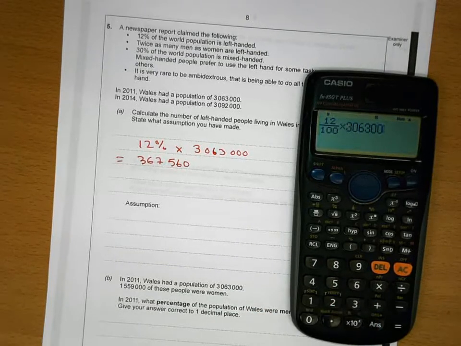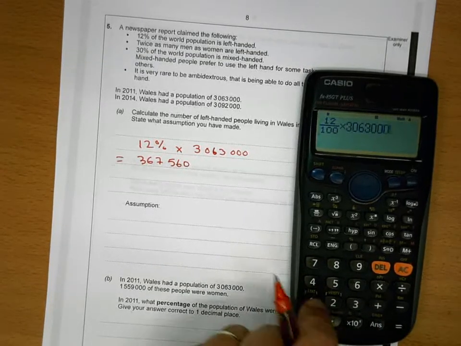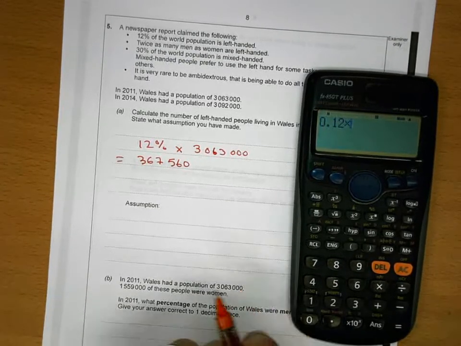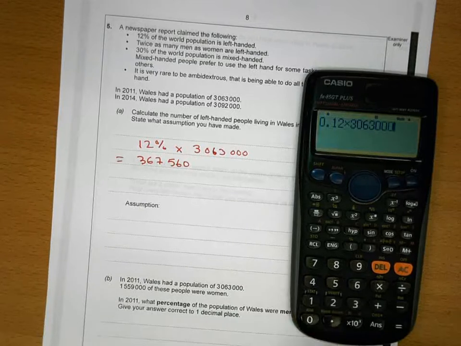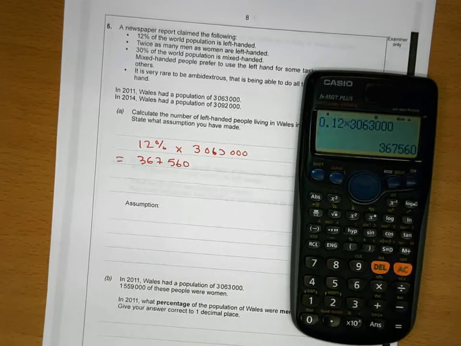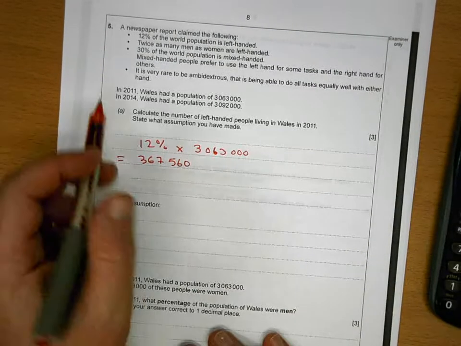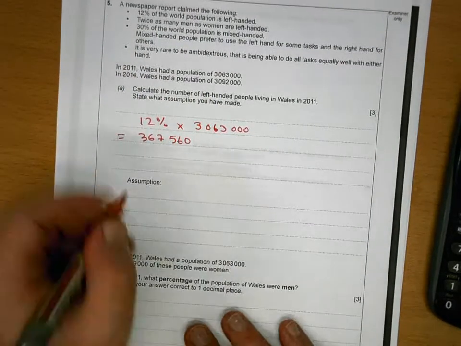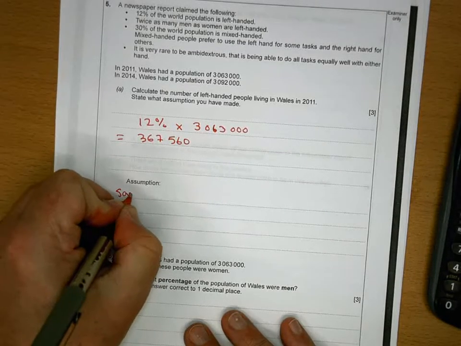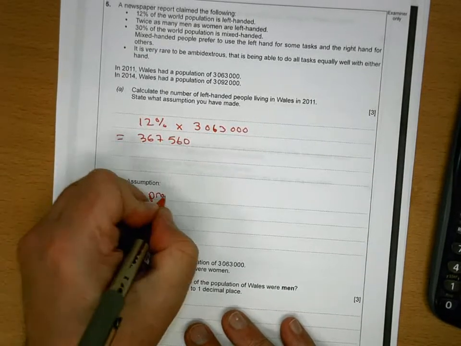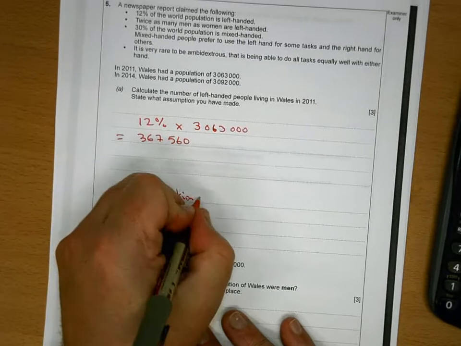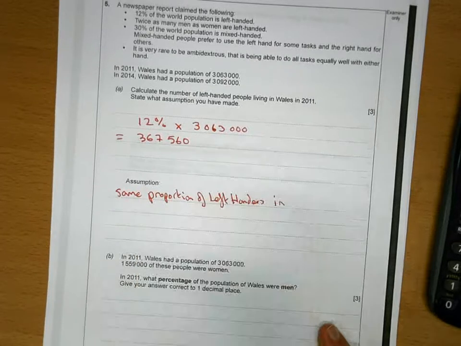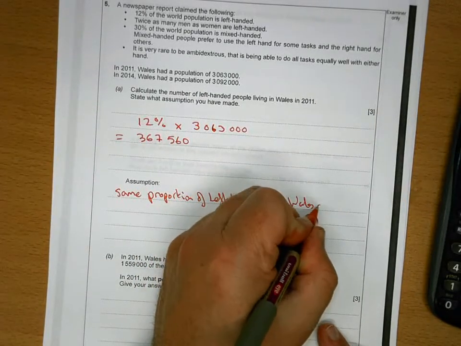If your teacher prefers you to write 12% as a fraction, then you would do that and get the same answer. If your teacher prefers you to write 12% as a decimal, that's fine. Whichever way you do it, you're going to get the same answer. The assumption that you're making is that the proportion in Wales is the same as the proportion in the world. So the assumption is same proportion or same percentage of left-handers in Wales as in world.